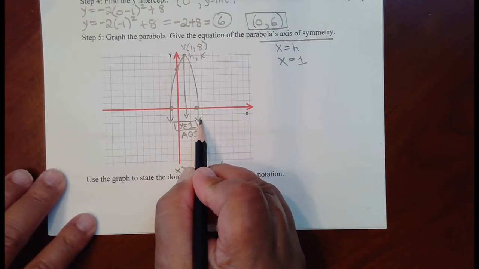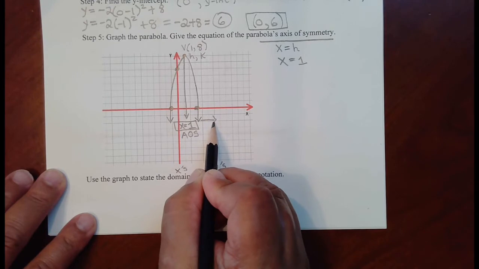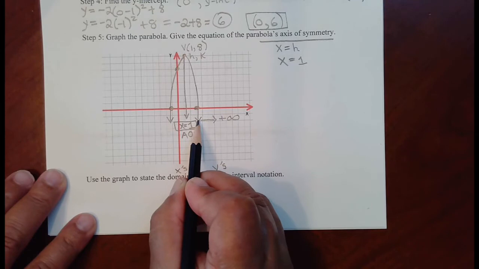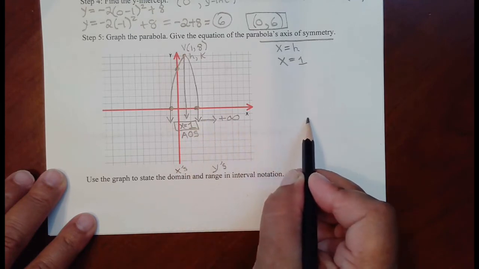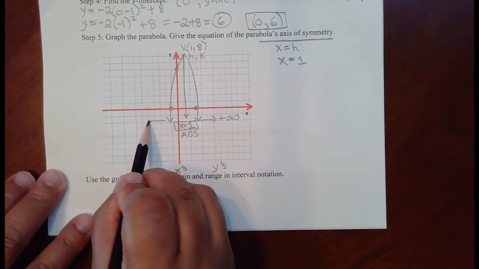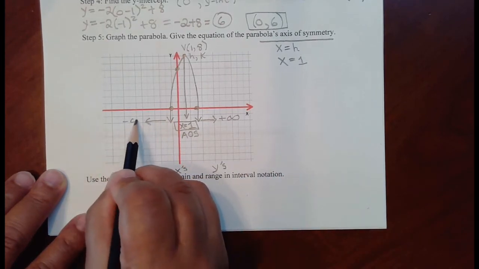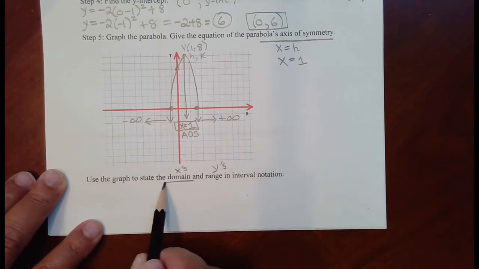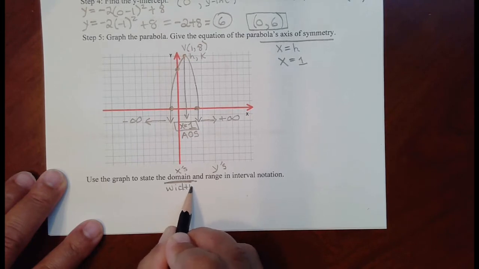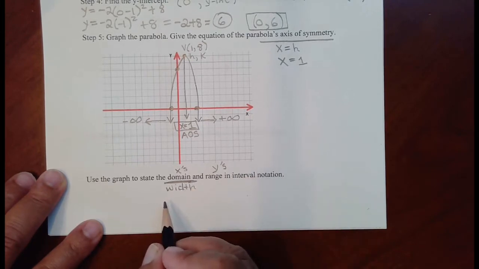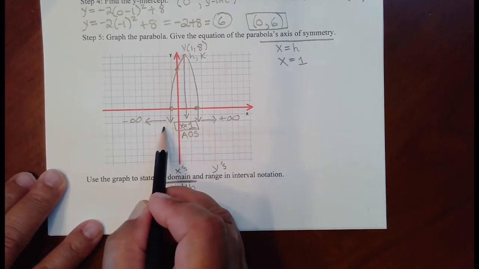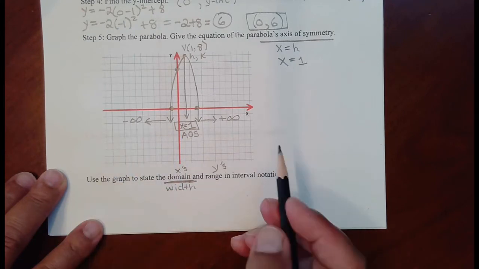So when you're talking about domain, you are talking about the width of the graph. How far does it expand horizontally? This leg goes horizontally all the way out to positive infinity, and this leg flares out to negative infinity. So it is said, they want us to use interval notation, that the domain x values go from negative infinity to positive infinity. Don't forget, with interval notation, we have used it often when solving an inequality, but we also use it when we are talking about domain and range. You must state the smaller quantity first.